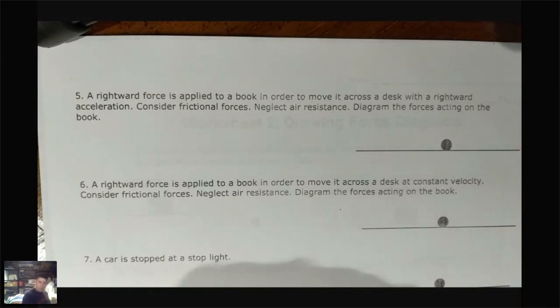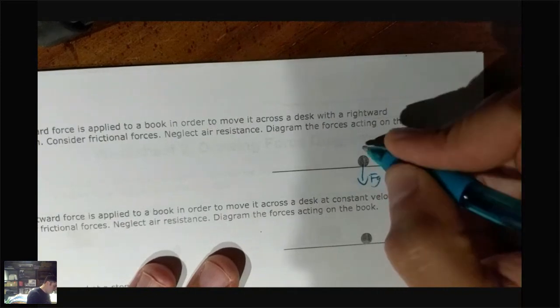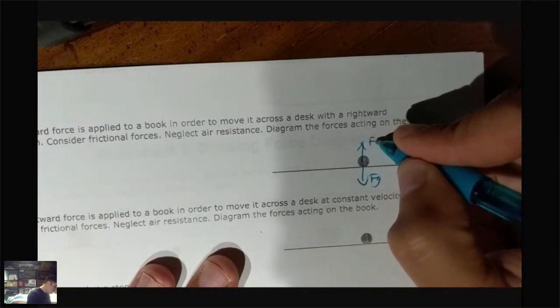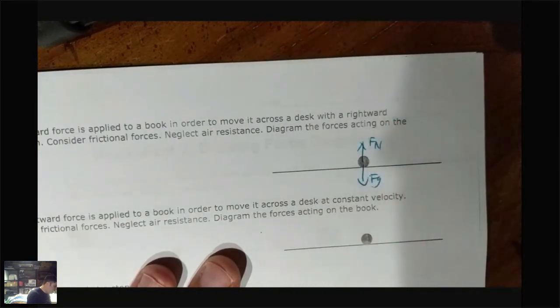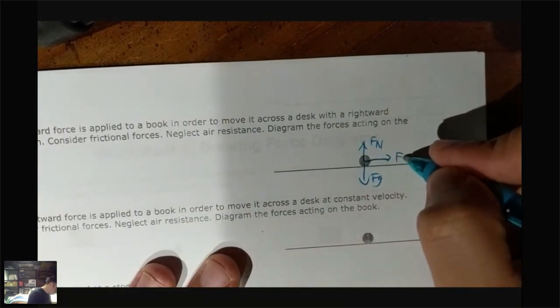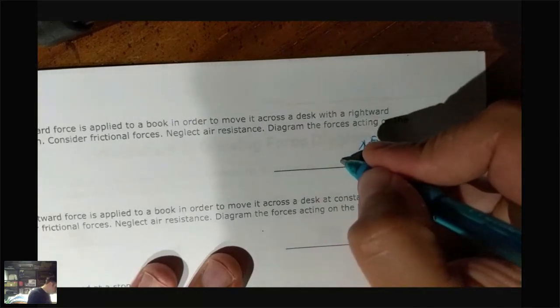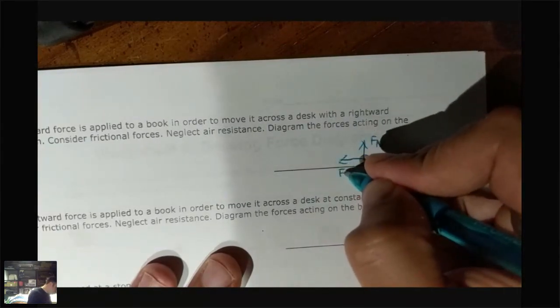We got 4. Good. So we have down, gravity, up, normal. We are pushing this thing to the right, so I'm going to just call that an F_a, and that means friction has to point backwards to the left.